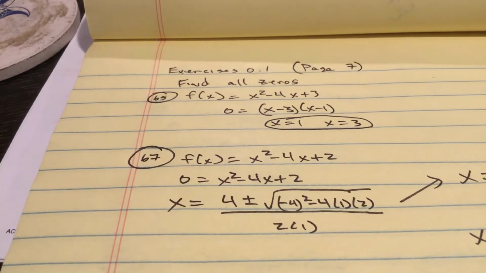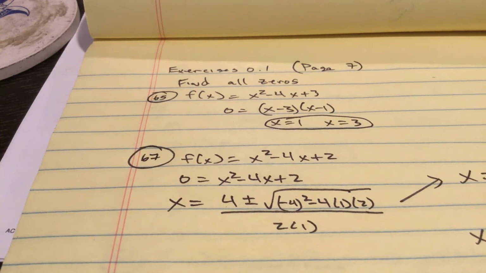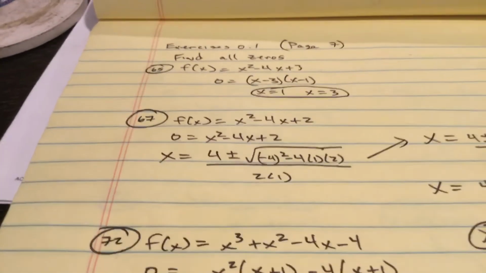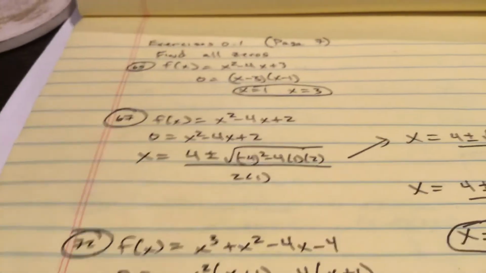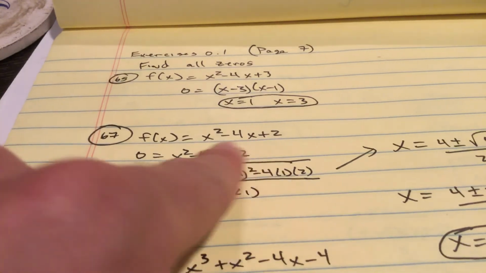So again, exercise 0.1, page 7. Find all zeros. Solve for x. These zeros are when you cross the x-intercepts, when y is 0. So set the function equal to 0 and factor it, as we can see there. All right. X equals 1, x equals 3. Quadratic formula time. First off, nothing multiplies to 2 and adds to -4.